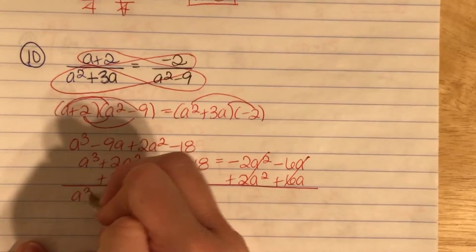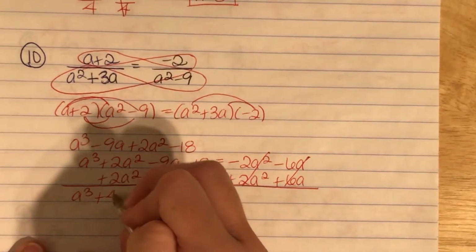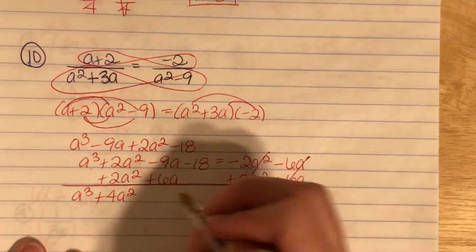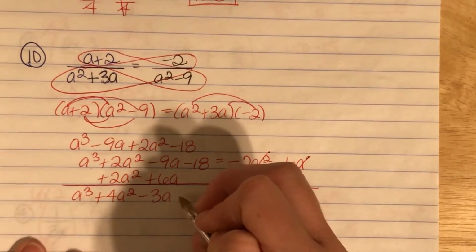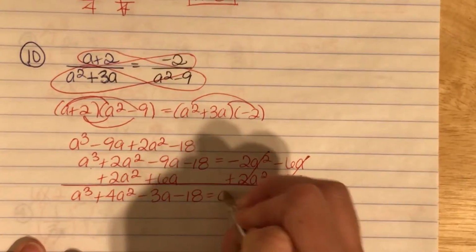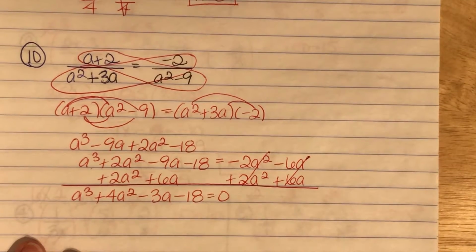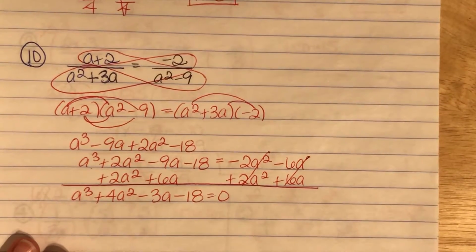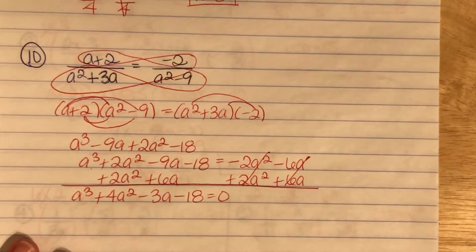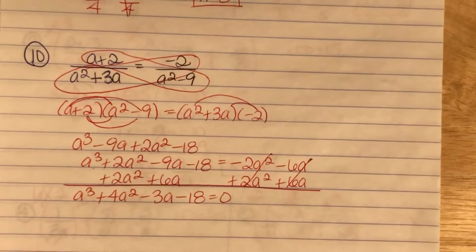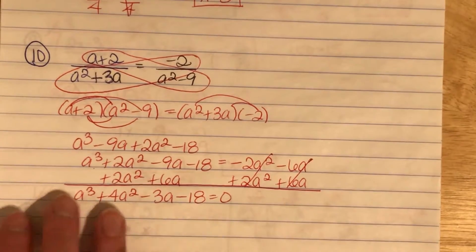And now I have a cubed plus 4a squared minus 3a minus 18 equals 0. Remember, quadratic equations we can solve using factoring and the zero product property. We can't do that here because we have 4 terms.